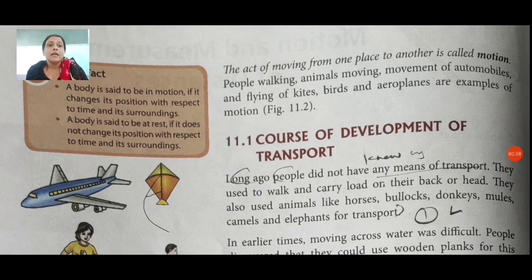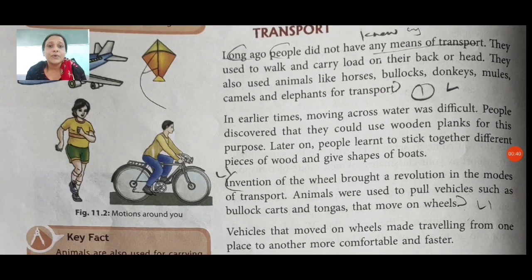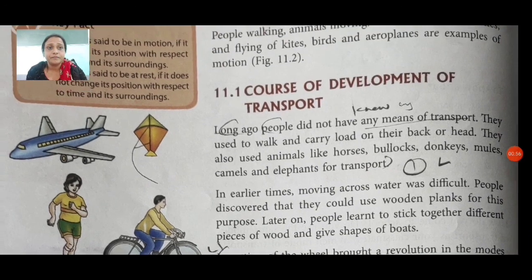In figure 11.2, you can see motion around us. Here the boy is running, the boy is riding a bicycle, flying a kite. This all shows us movement. That means these are all called motion.